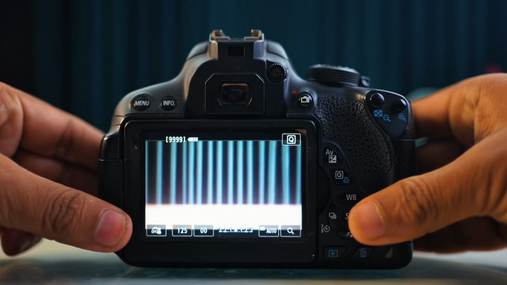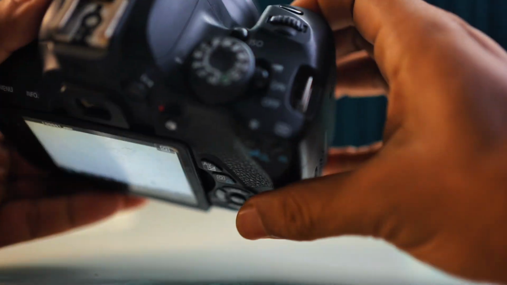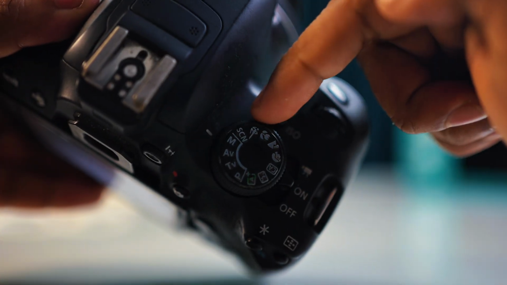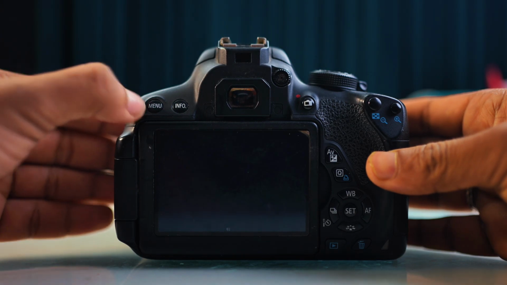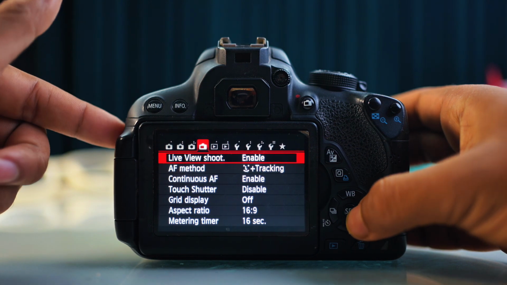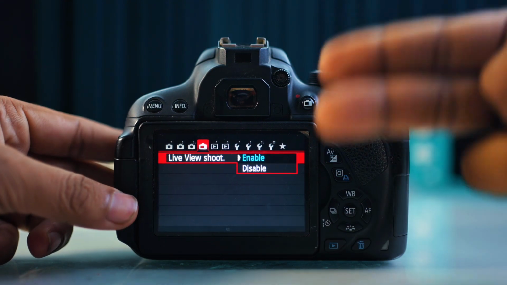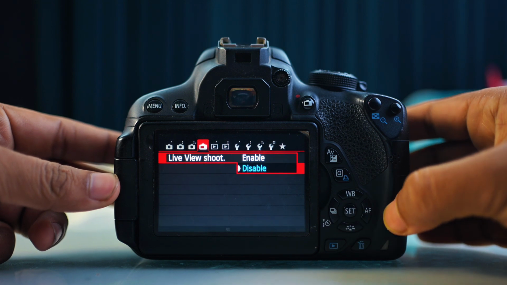Let's get started. Turn on your camera. Set the mode dial to P, TV, AV, or M. Press the menu button. Now press the right arrow to go to the fourth camera icon tab. Find the option called Live View Shoot. Select that option. Press the Set button.